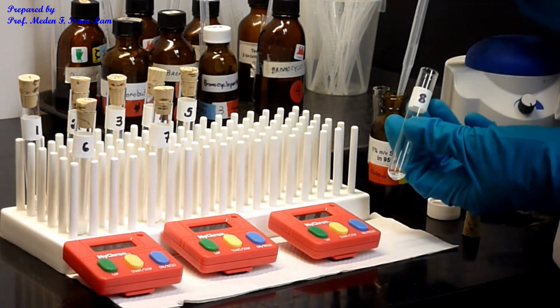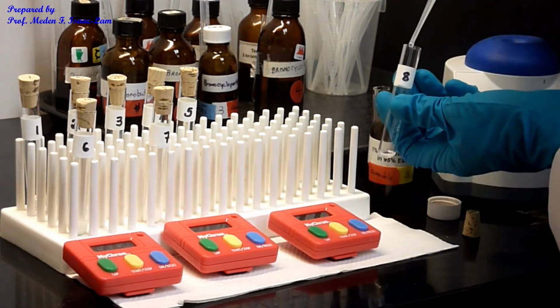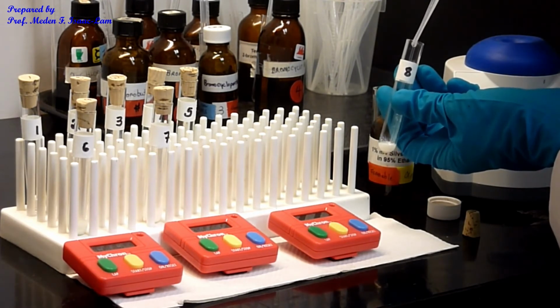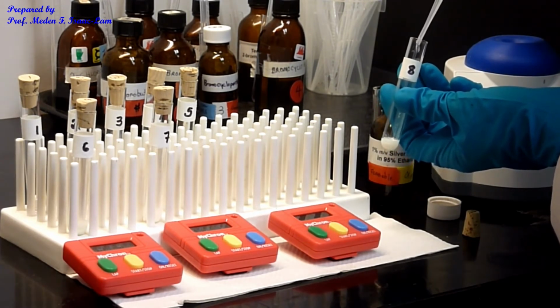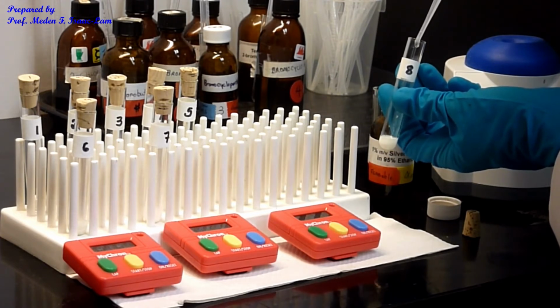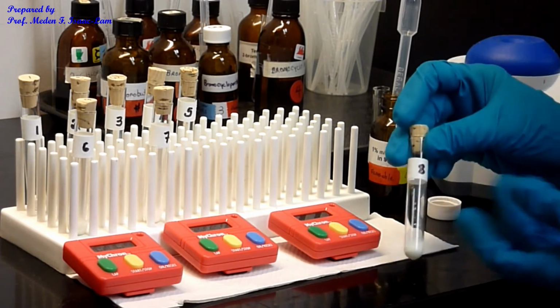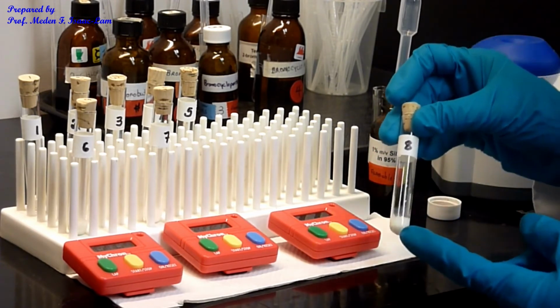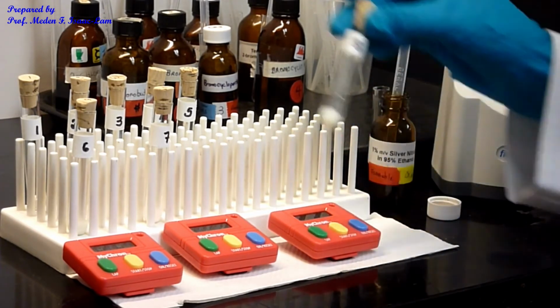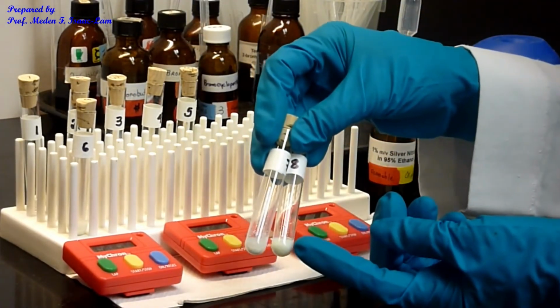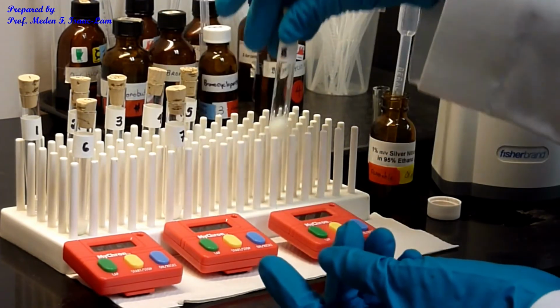So now I'm gonna do 19 drops. Okay, so intense, very intense. Number 8 is the most intense, like 18 seconds or so. And if you compare it with 7, a lot more precipitation for 8.